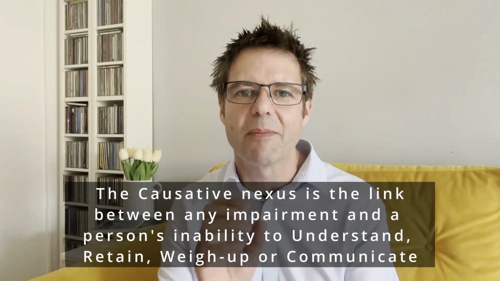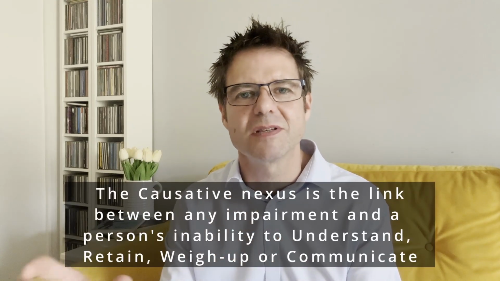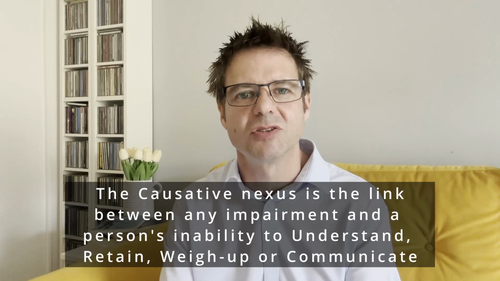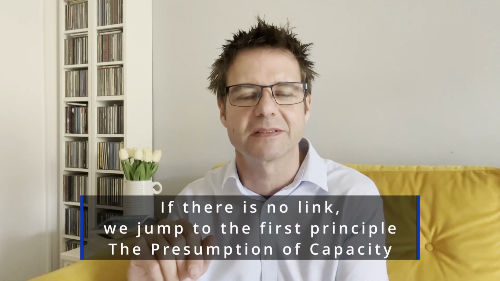But I said there were 3 stages. So there's something called the Causative Nexus. And that is the link between the impairment and a person's ability or inability to do those 4 things. Understand, retain, weigh up and communicate. What the Act tells us is there has to be a link. And if there isn't that link, then we jump to that first presumption, the presumption of capacity.